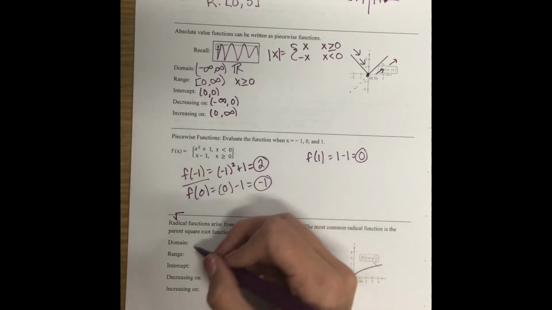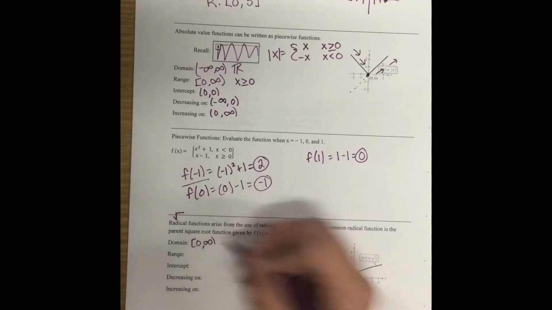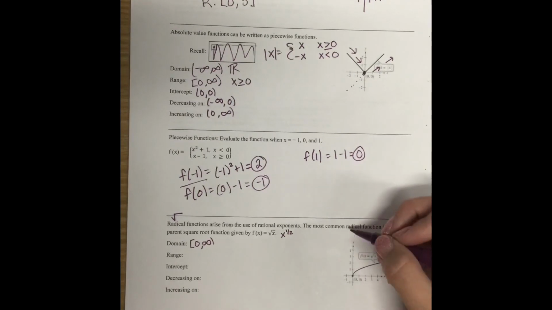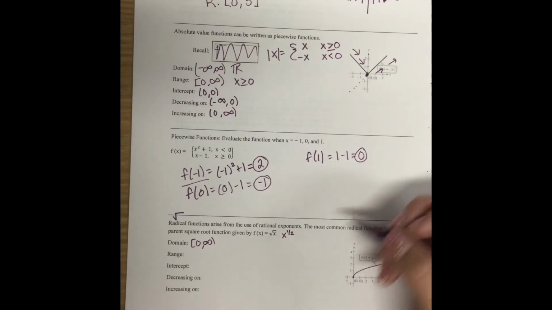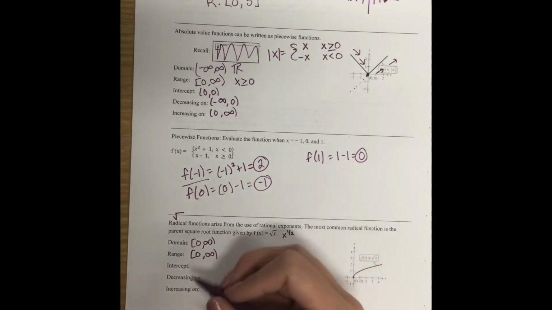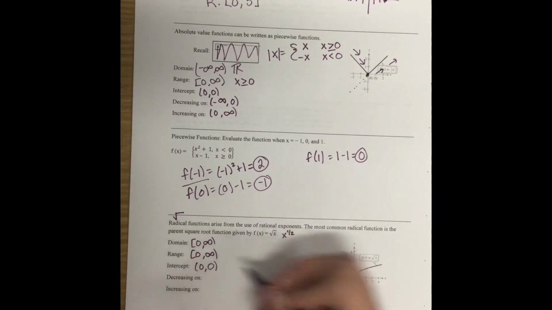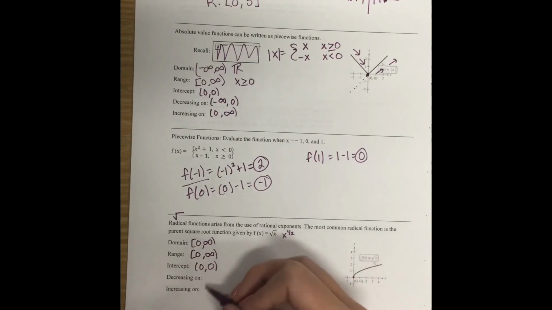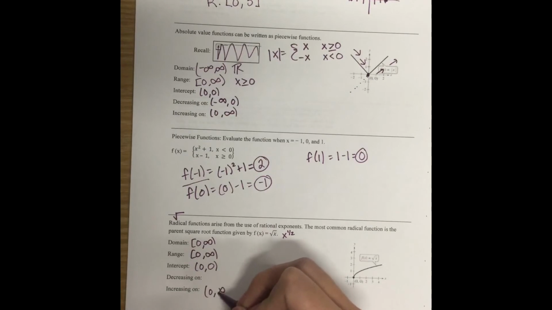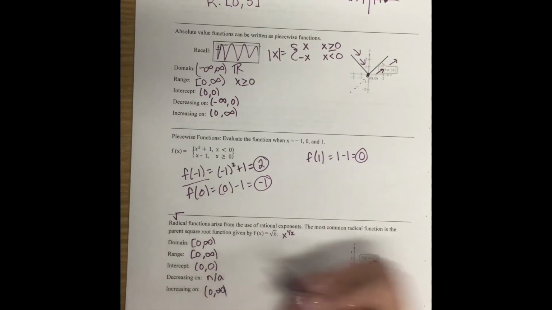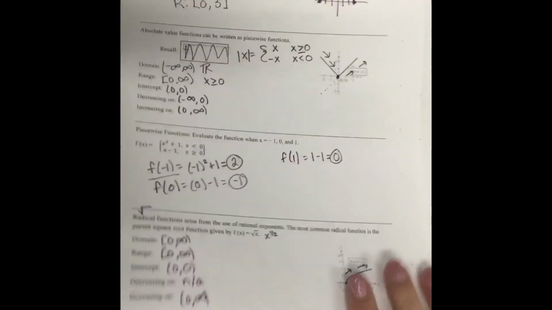The domain is going to be from 0 to infinity because it starts there on x and it's going this way. The range is going to be from 0 to infinity as well because we're going up and down. We're starting at 0, going up to infinity. Our intercept is 0, 0. It's right here. And we are increasing on 0 to infinity. We don't have any decreases because there's no places that function is decreasing.